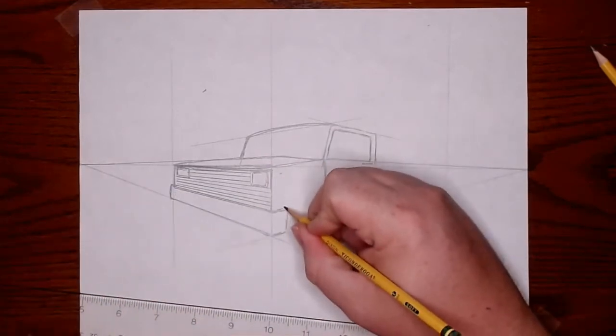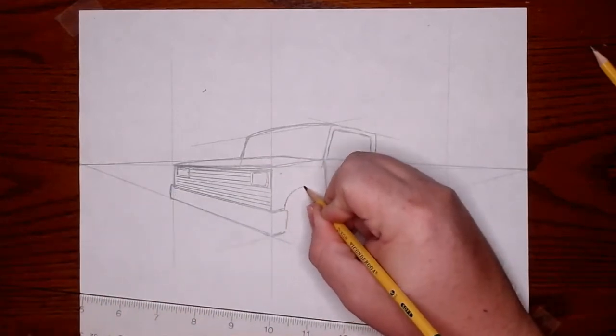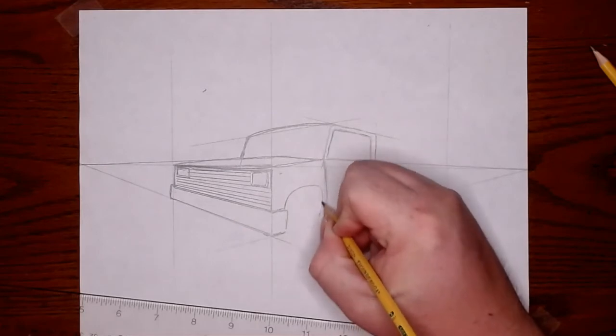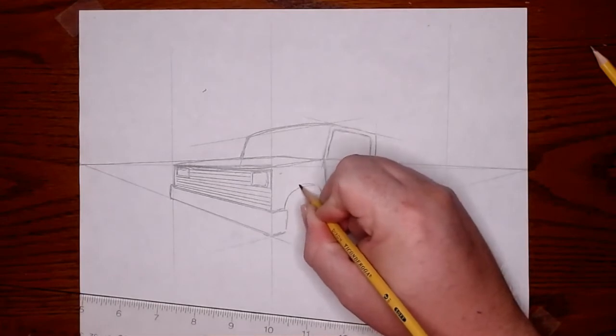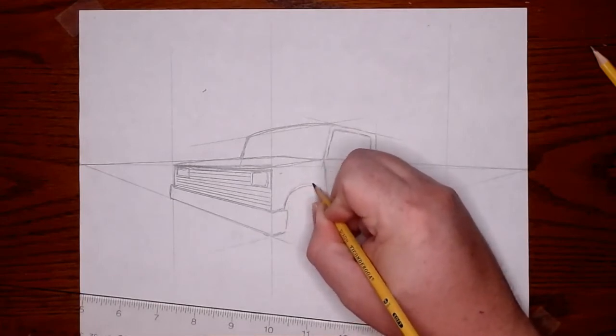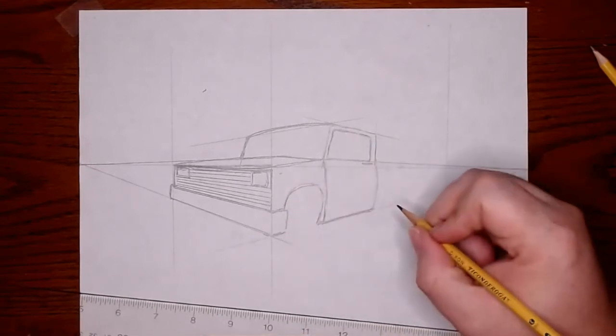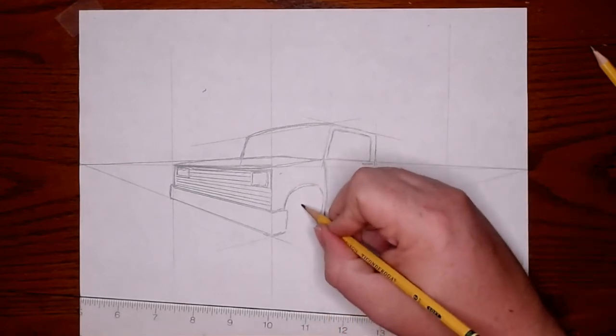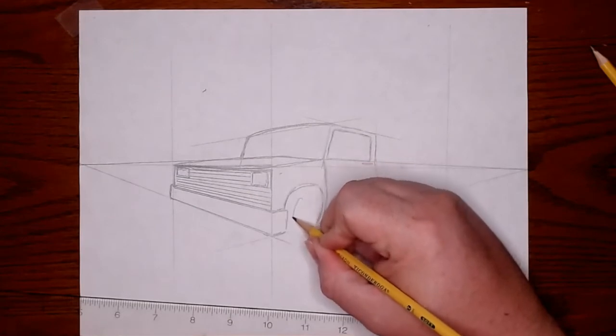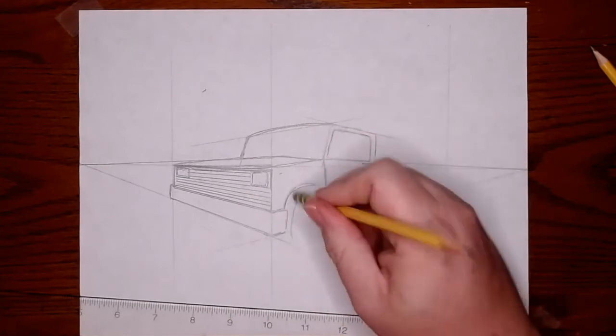Alright, from here we're going on to the front wheel arch. And that's just kind of a round shape where the wheel lives. I'm going to go right on to put the wheel in here.